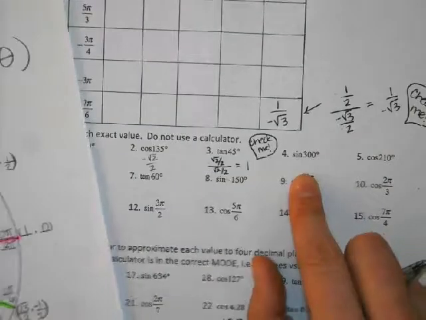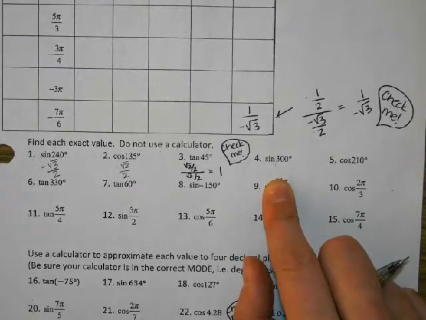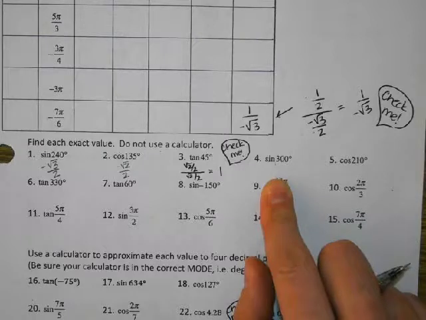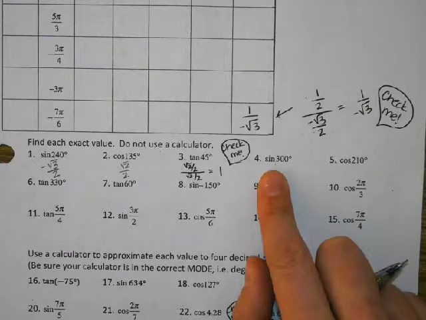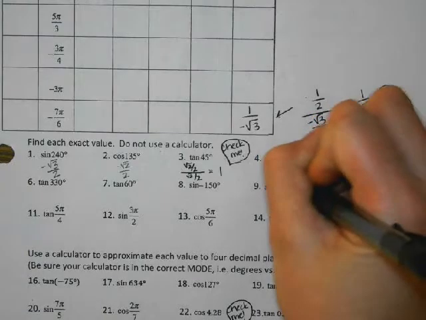Okay. I want you to take a moment and do sine of 300. See if you can figure out what it should be. So on our unit circle, we look for 300. What quadrant is that in? Quadrant 4. And it's sine, so are you looking at the x-coordinate or the y-coordinate? The y-coordinate, good. And what do we get? So negative square root 3 over 2.